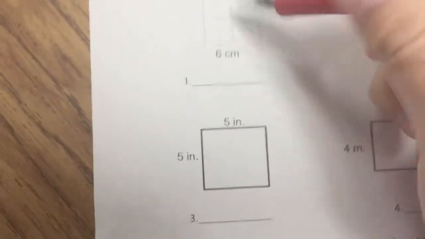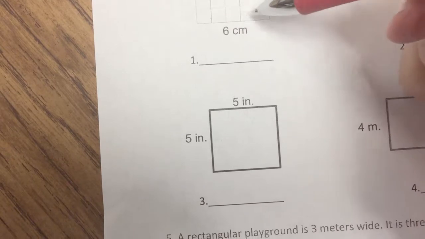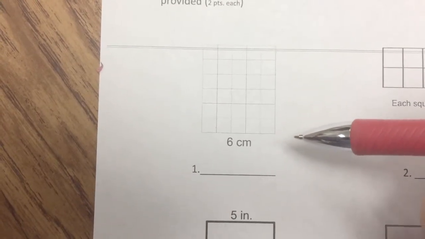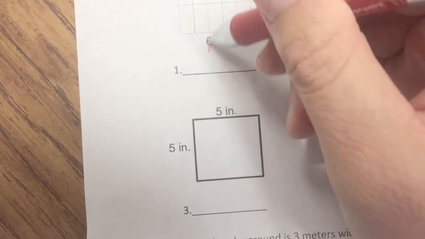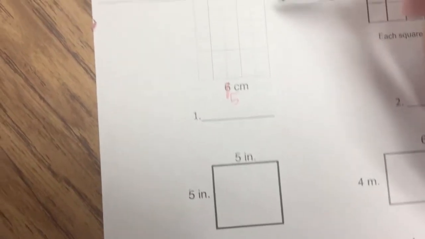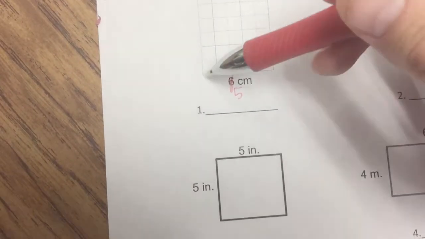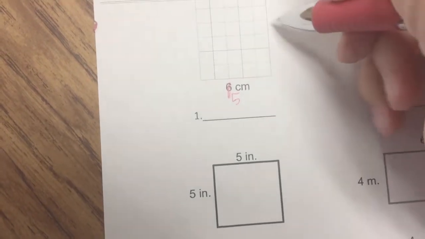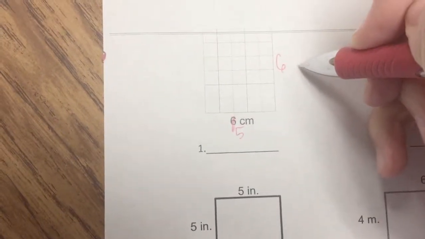centimeters. I'm going to count the squares. 1, 2, 3, 4, 5. Oh, I see a problem. So I'm going to have to imagine that I'm going to correct that with every student. It's going to say 5 centimeters. And let's see, if that's 5 across, 1, 2, 3, 4, 5, 6, this must be 6 centimeters. And in the interest of saving paper, I'm just going to leave it at that.